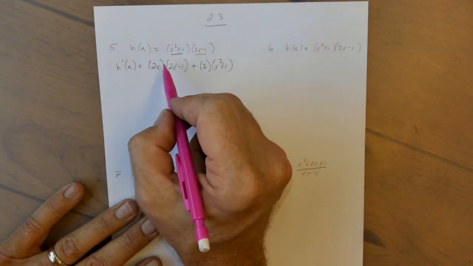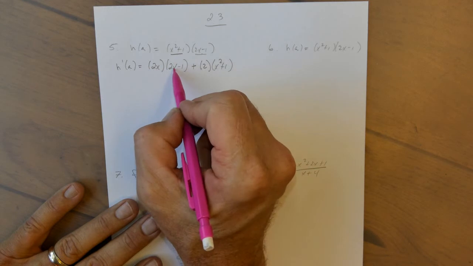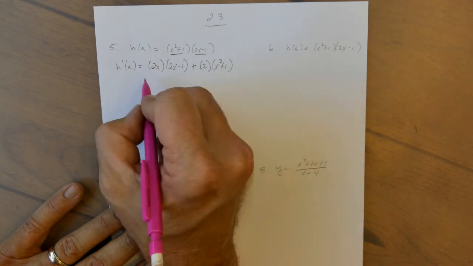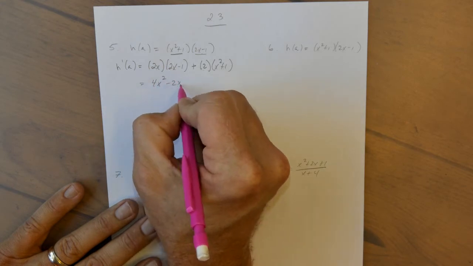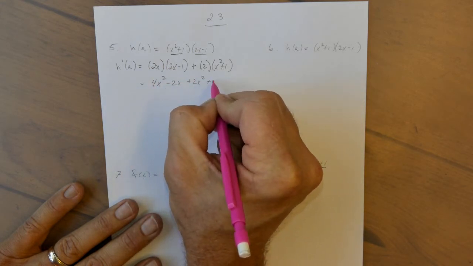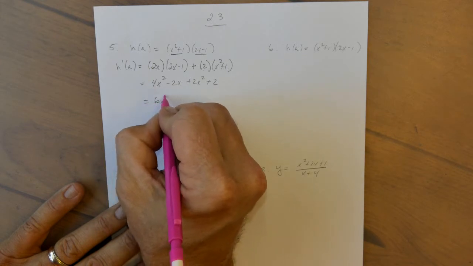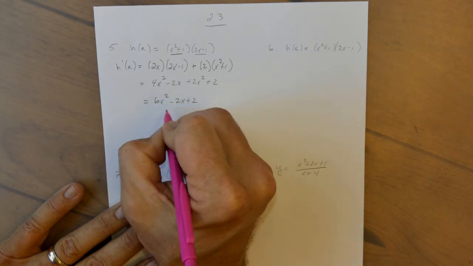Right, so there's our, in essence, f prime times g plus g prime times f. And look what happens when we distribute: 4x squared minus 2x plus 2x squared plus 2, and we have 6x squared minus 2x plus 2.